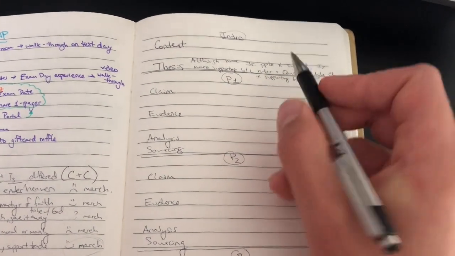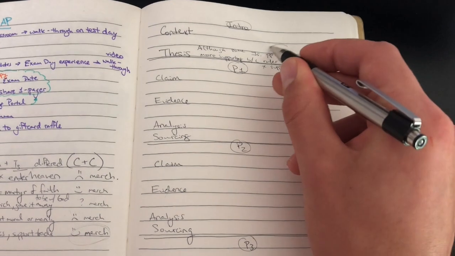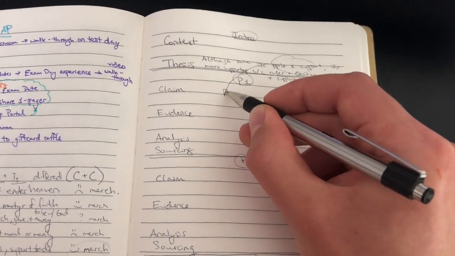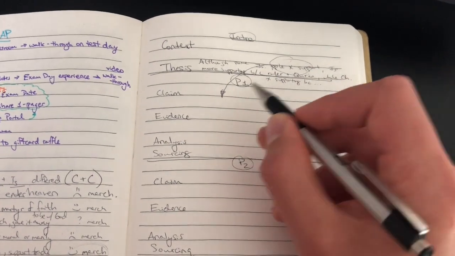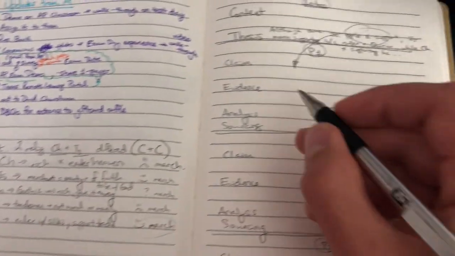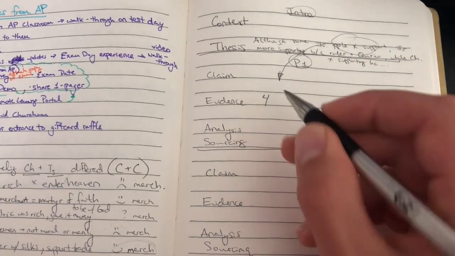So some Islamic people do not support. That is obviously going to go into our first body paragraph. It's a whole separate one, so that's going to become our claim. Some Islamic people do not support. The evidence is going to come from document 4. So here I'm just going to put my little doc 4.